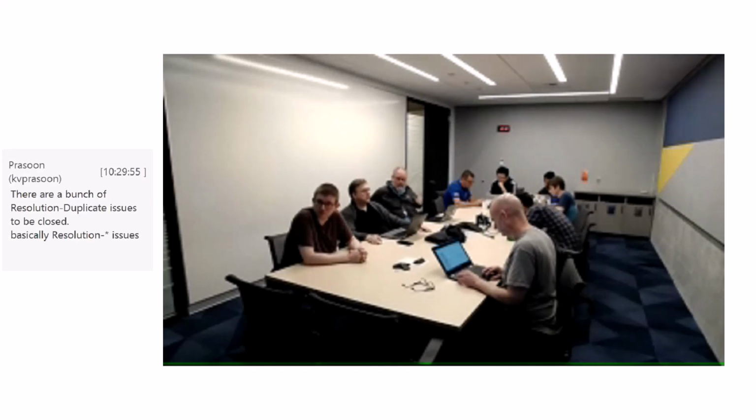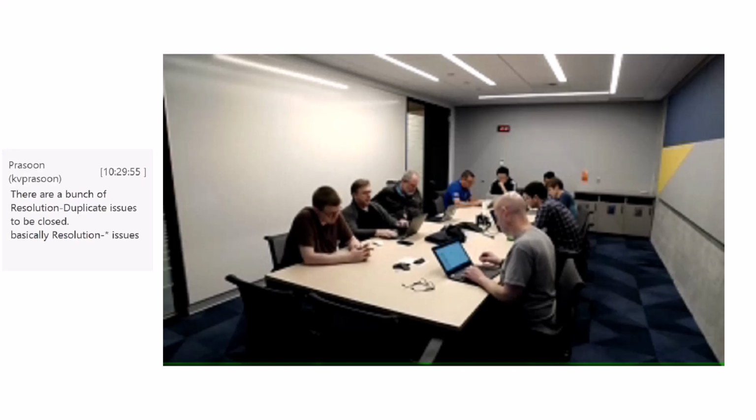Awesome. Does anybody have, what do we got here? There are a bunch of resolution duplicate issues to be closed. Yeah, that's a good point. We should look through resolution duplicate, resolution star, especially resolution duplicate and close old one.